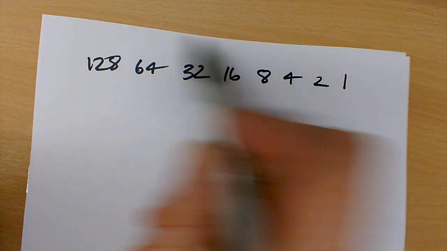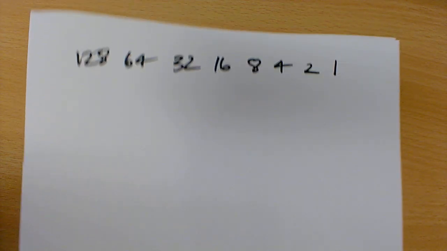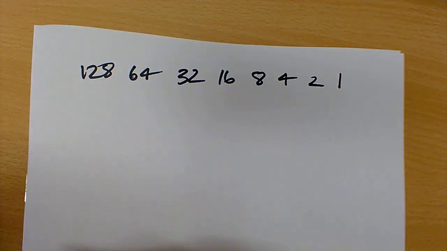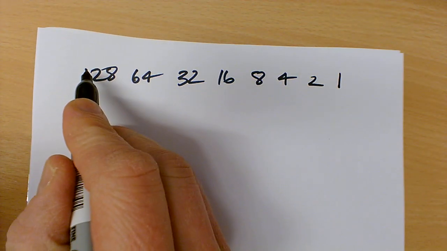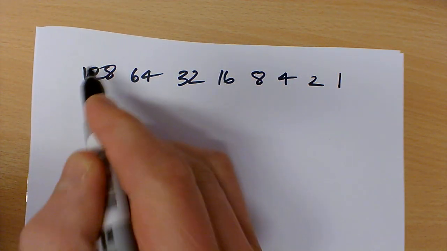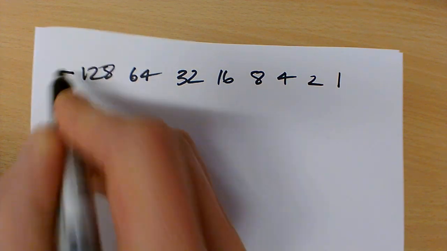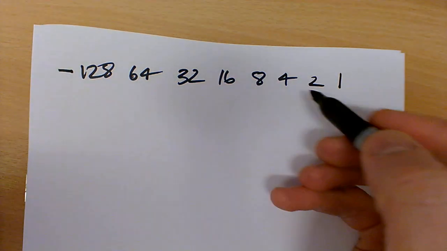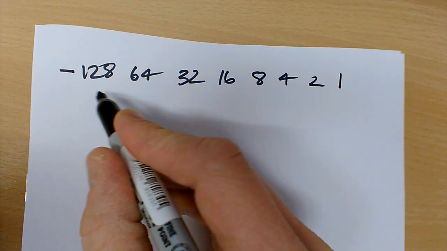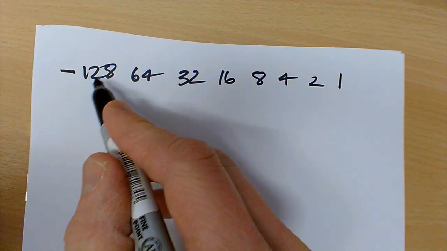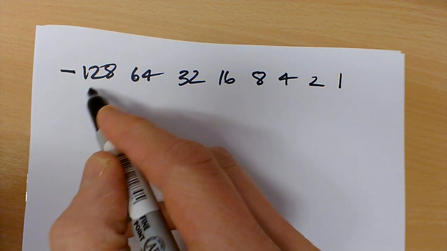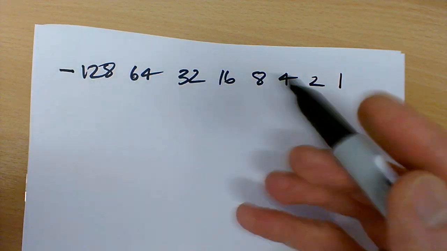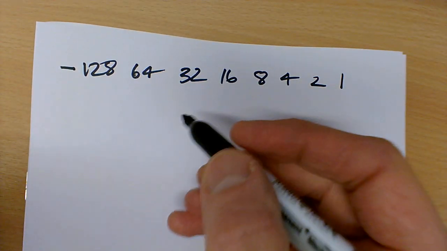I'll stick with 8-bit binary numbers here, but the rule's the same, it doesn't matter how many bits you're going for. Whatever the leftmost place value is, in this case 128, the most significant one, we make that negative. That is it. Now we're doing 2's complement. So, if I wanted to do a positive number, all I do is make sure I don't include that. I'll just put a 0 under there for positive numbers. For negative numbers, I'll need to include that, so I'll put a 1 under there. Let me try to show you.